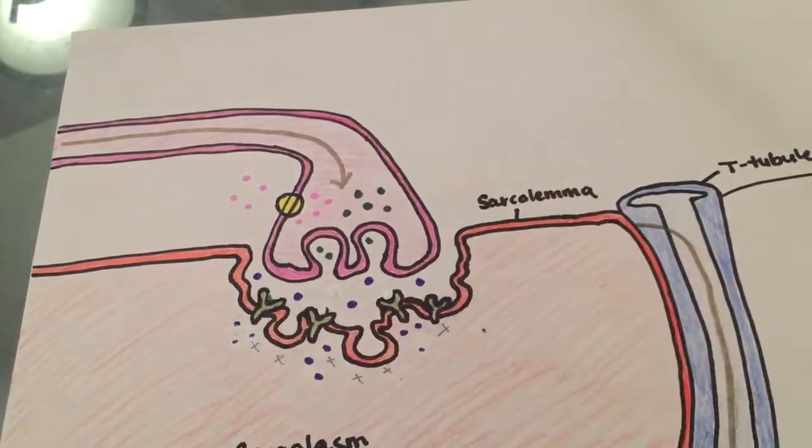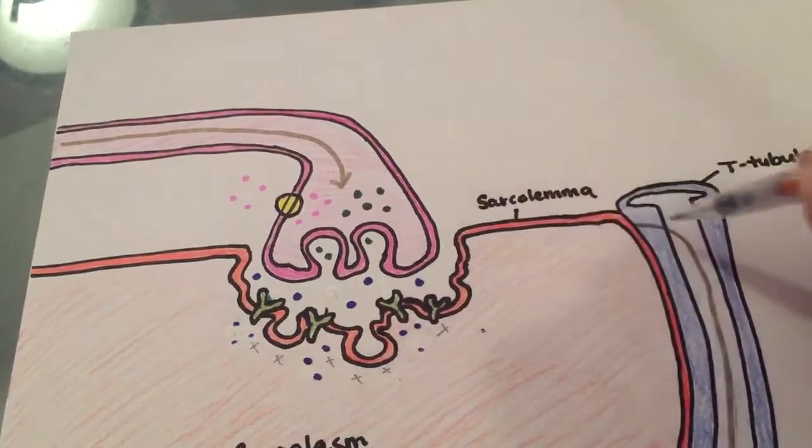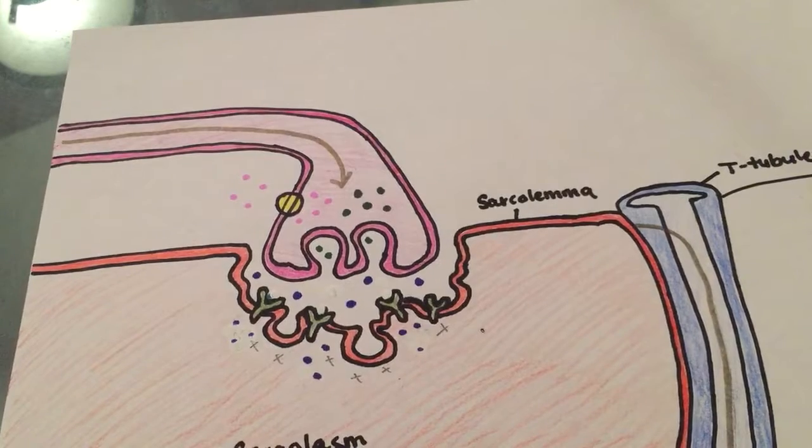The second voltage gate doesn't open, so an action potential is not sent down the sarcolemma into the T-tubule. Without the action potential, there's no charge to open up the third voltage gate, and calcium is not released from the SR. Without the calcium, troponin isn't binding to anything and doesn't move the tropomyosin out of the way of the myosin head's binding sites, and so muscle contraction doesn't happen.